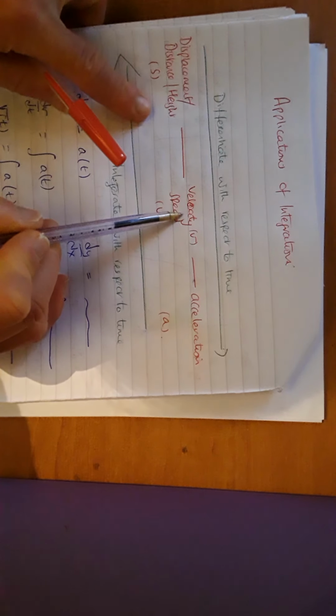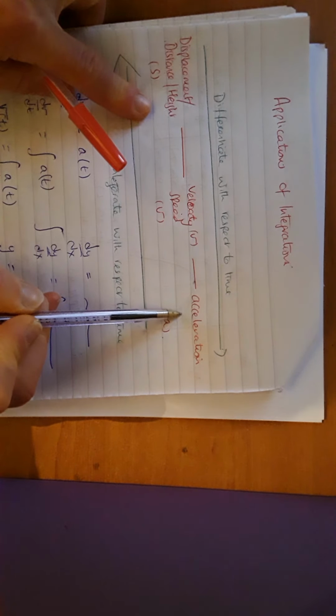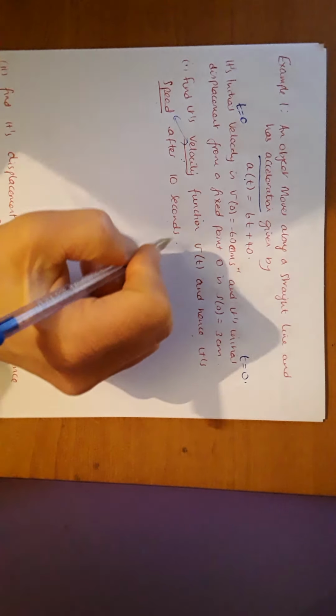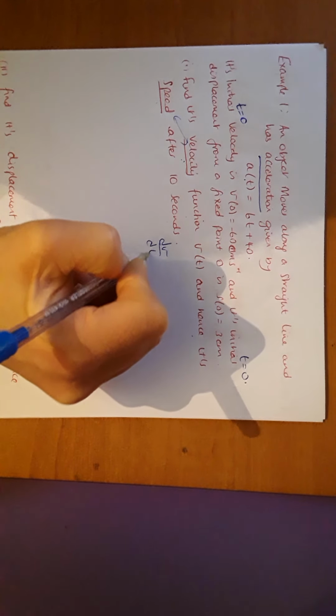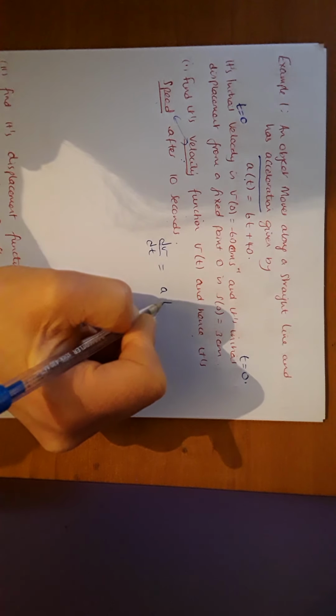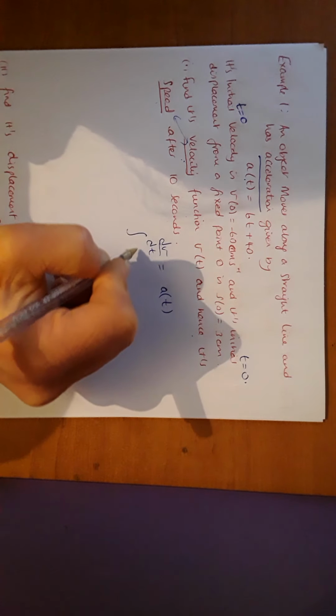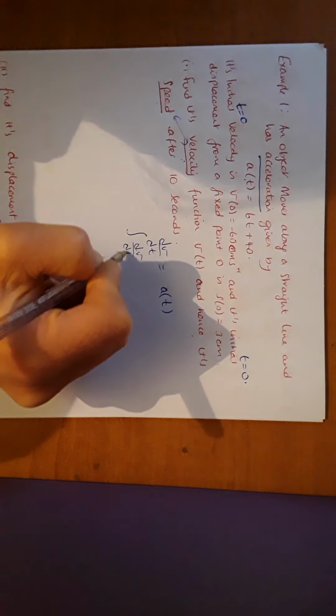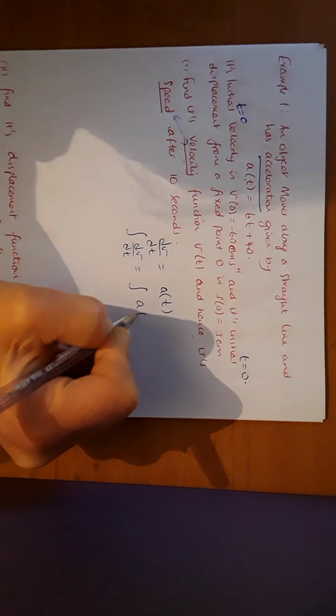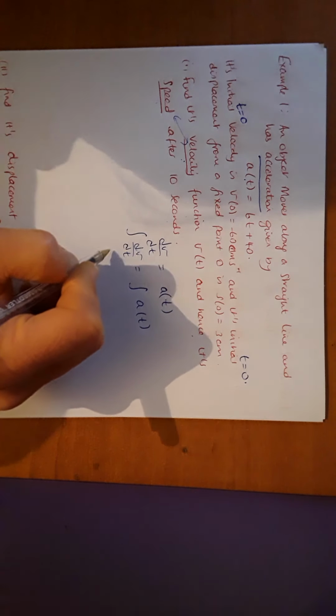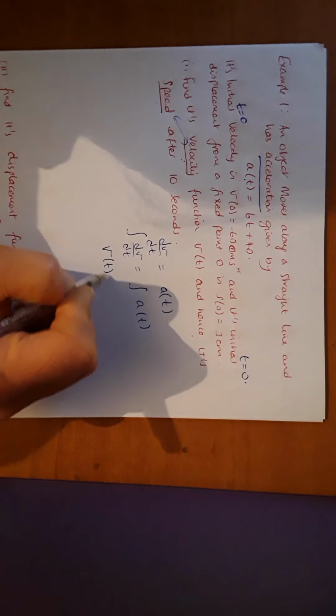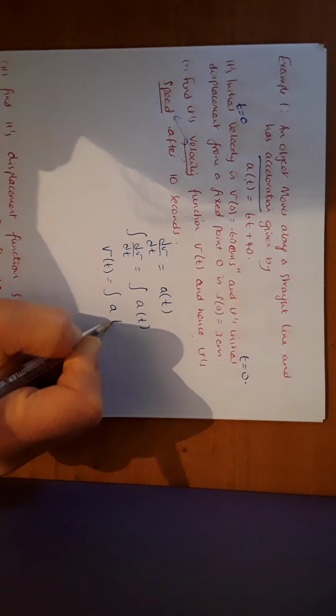When I differentiate velocity, I get acceleration. So dv/dt is equal to acceleration. When I integrate dv/dt, I integrate a(t). If I integrate dv/dt, I get v(t), and I integrate my acceleration.